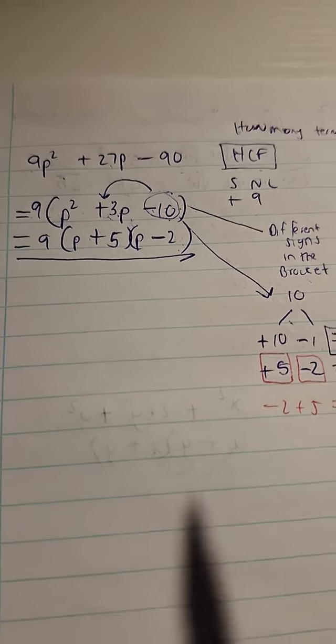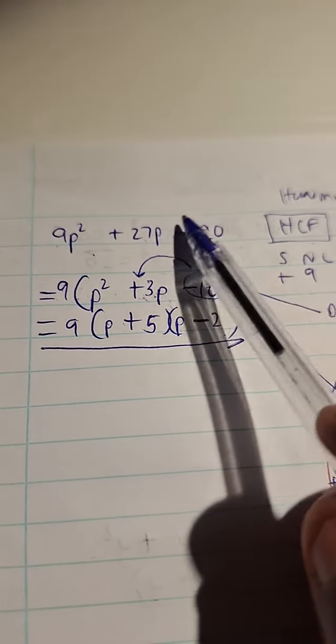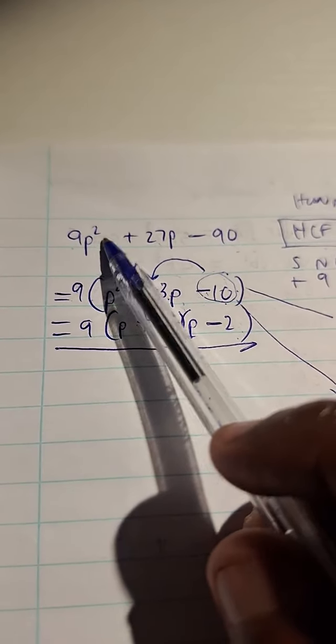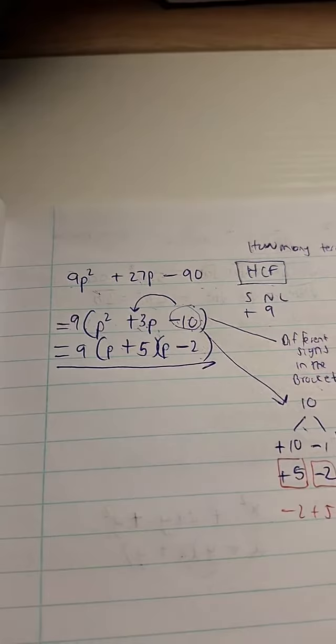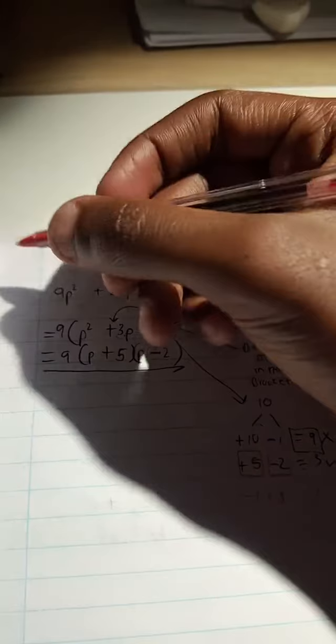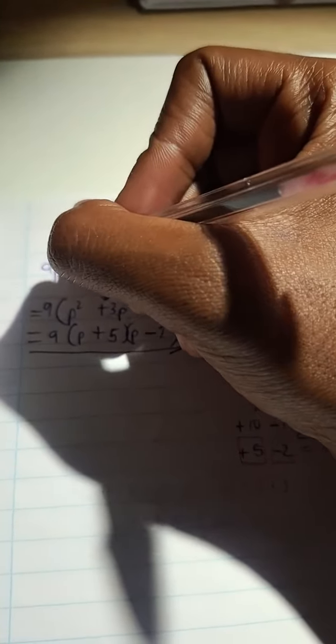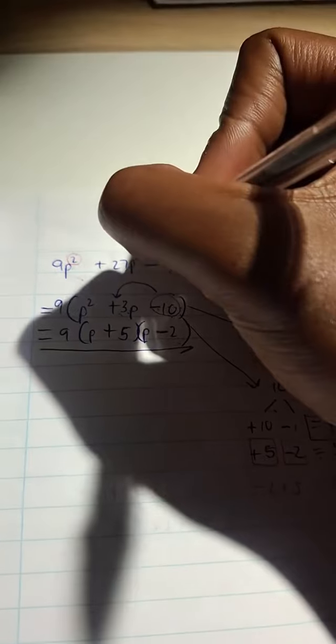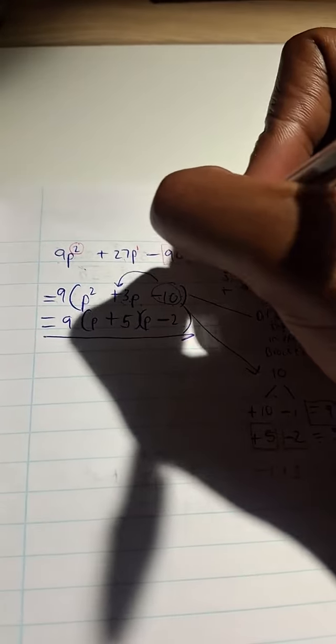Say yes. Remember, your trinomial must be in descending powers of p. If the variable is p, descending powers of p. If the variable is s, descending powers. What do I mean by descending powers of p? It means that your square term must be followed by your p to the one term, followed by your constant. That's what we mean by descending powers.